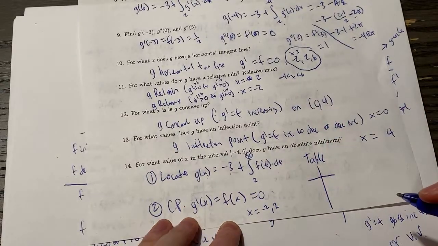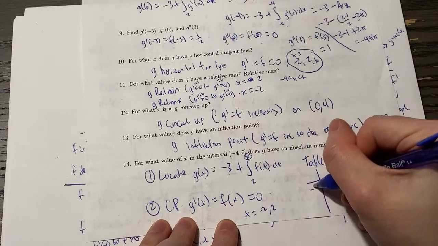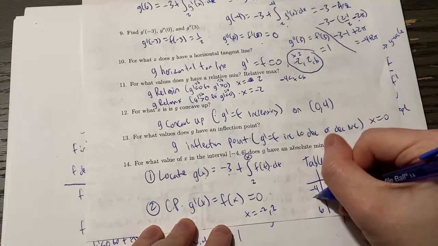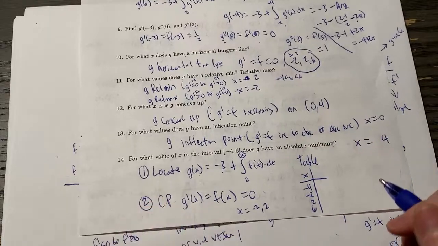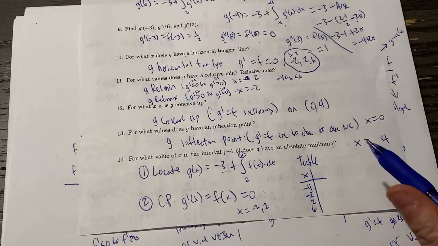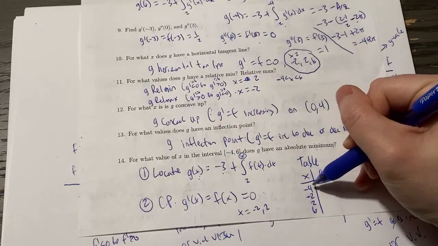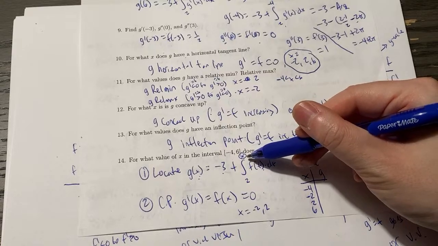Let's think about what we want to plug into this table. Well, it looks like we're going to include our endpoints, of course. And then both of these critical points fit within those endpoints, so -2 and 2. Question is, what should be the right side of my column? Well, the right side of my column is going to be G, because it's always the original function. So what we're going to do is individually plug in these 4 numbers into just the top, because again, we're just plugging it into the X.